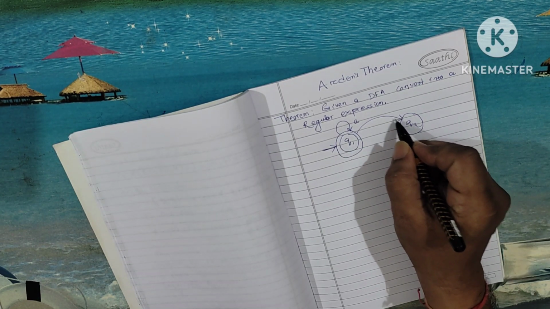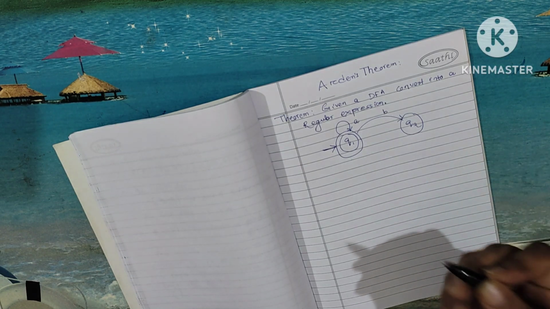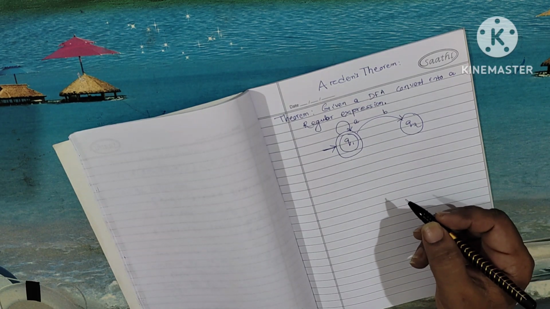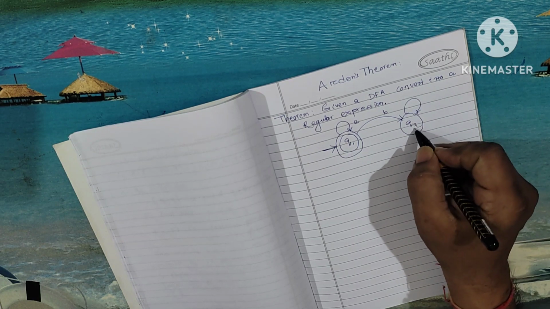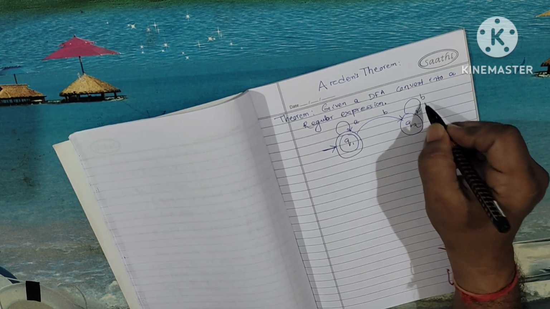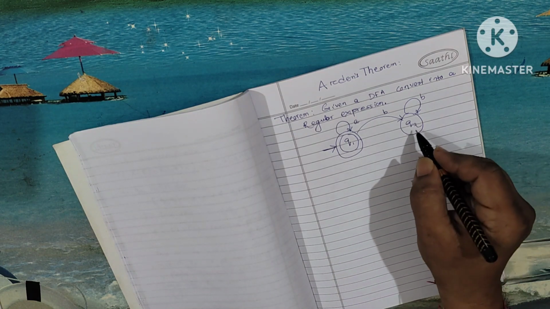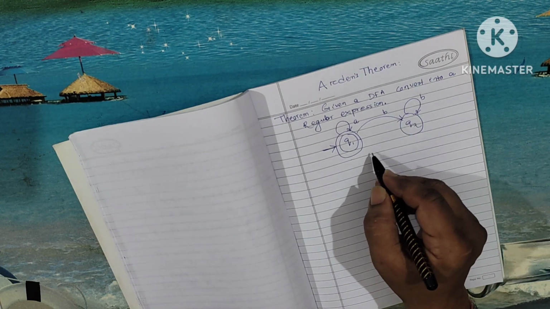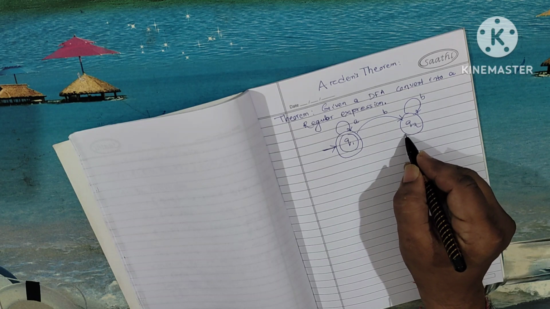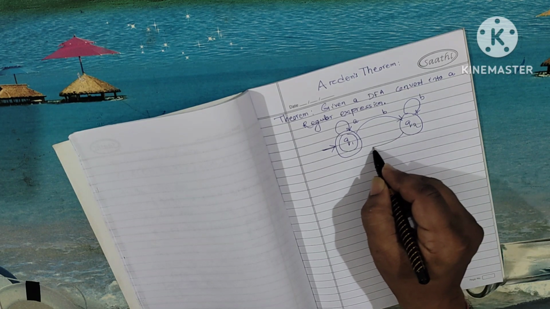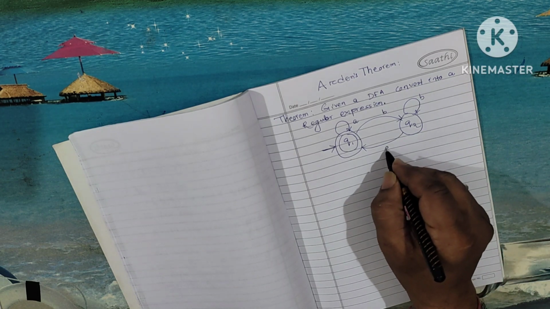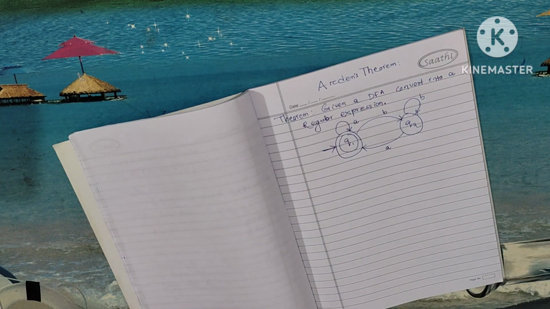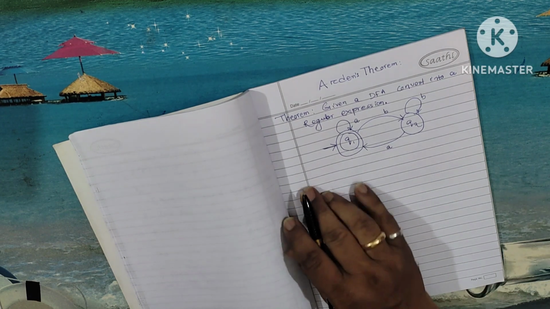On input B it goes to the state Q2, and Q2 state on input B goes to the same Q2 state. So from Q2 there is a transition to Q1 state on input A.